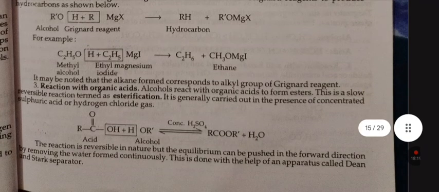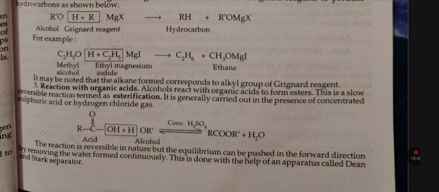This is a slow reversible reaction termed esterification. This is generally carried out in the presence of concentrated sulfuric acid or hydrogen chloride gas. Acid plus alcohol in the presence of concentrated H2SO4 will give RC double bond O R dash plus H2O. This reaction is reversible in nature, but the equilibrium can be pushed in the forward direction by removing the water continuously. This is done with the help of an apparatus called the Dean and Stark separator.